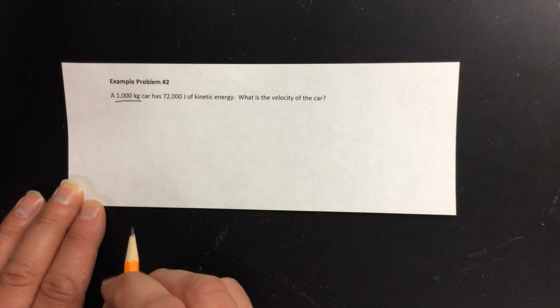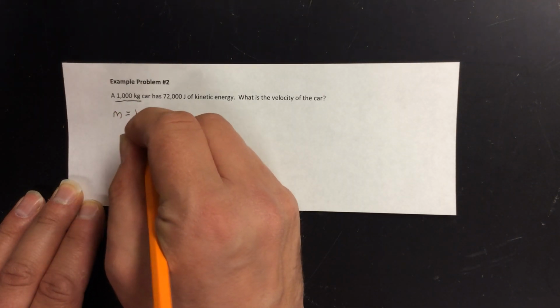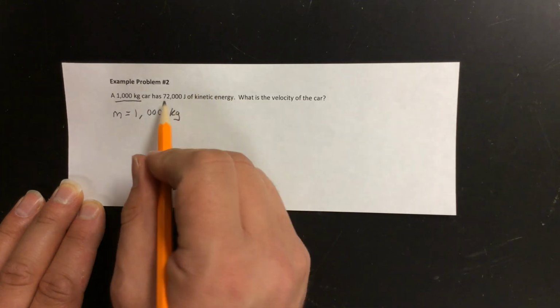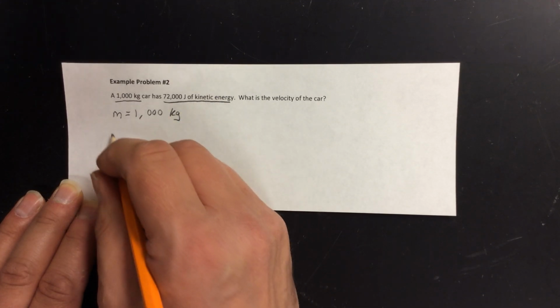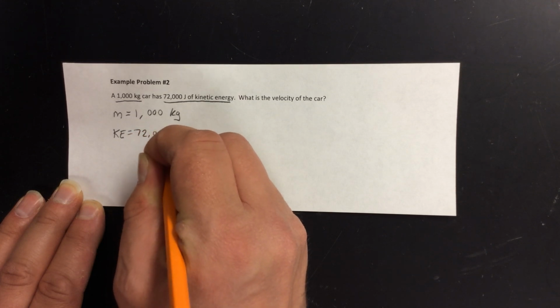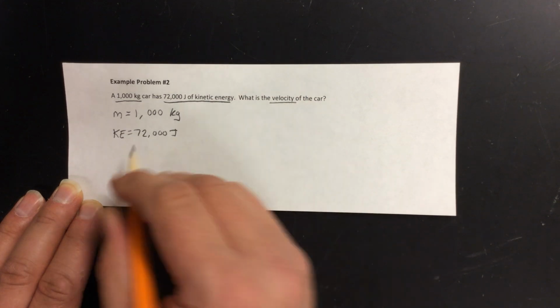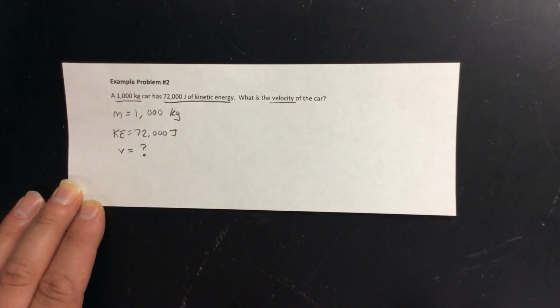I see 1,000 kilograms and I recognize that as a mass. So I say m equals 1,000 kilograms. Then I recognize this number, 72,000 joules of kinetic energy. So that's our kinetic energy. And finally, it asks what is the velocity. So that means our question mark is v. So that's the list of what we know.